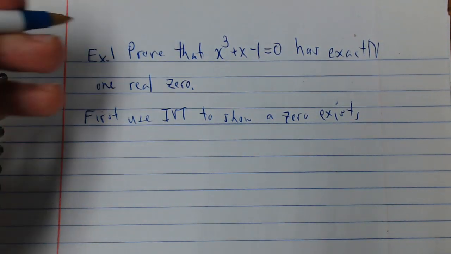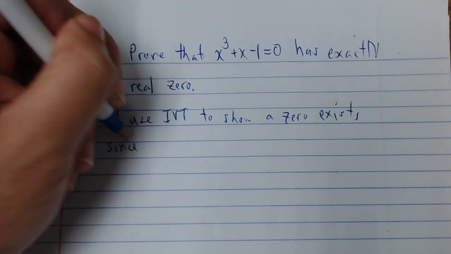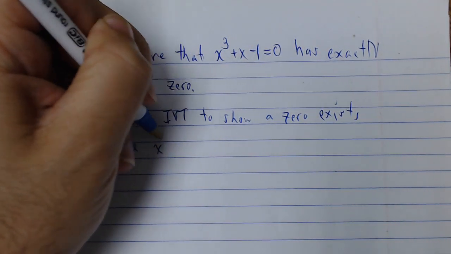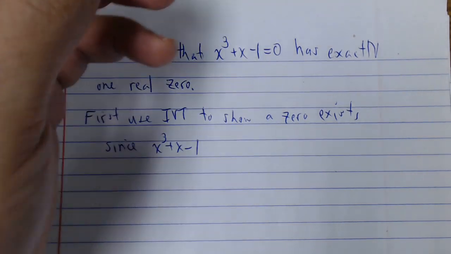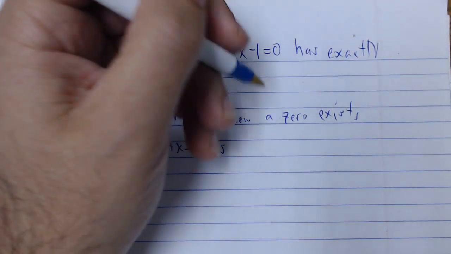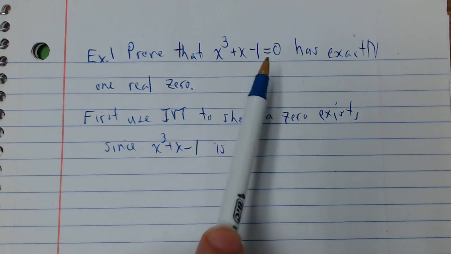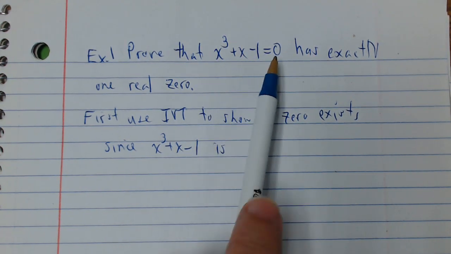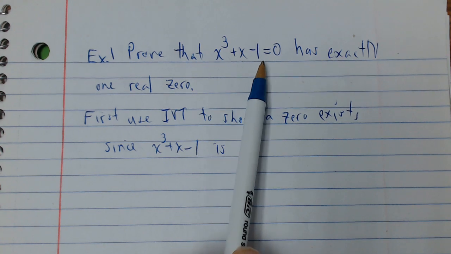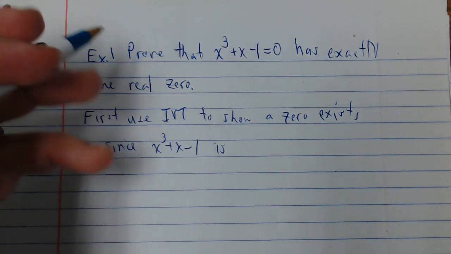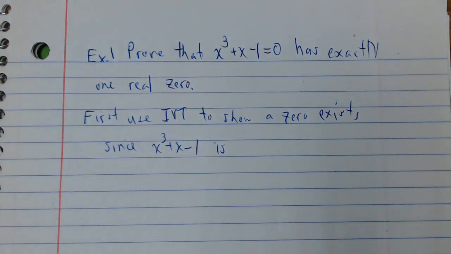What we could say is, since x cubed plus x minus 1 is... and remember, we also need to find an interval where this guy changes from negative to positive. So let's do that now. I know when x is 0, y is negative 1, and when x is 1, y is 2. So let's actually use the interval from 0 to 1.